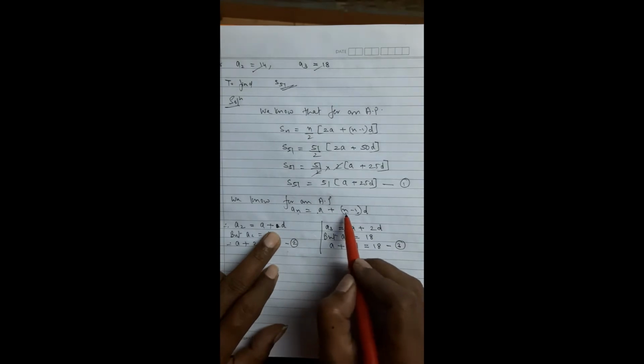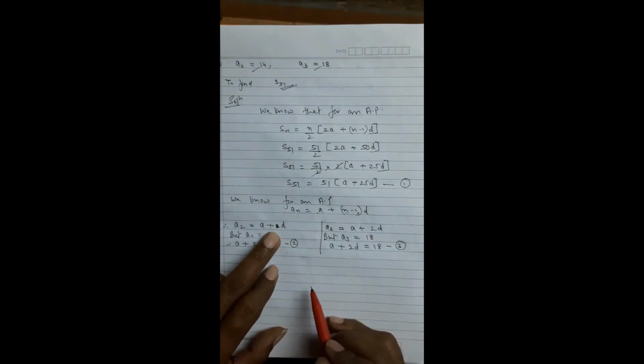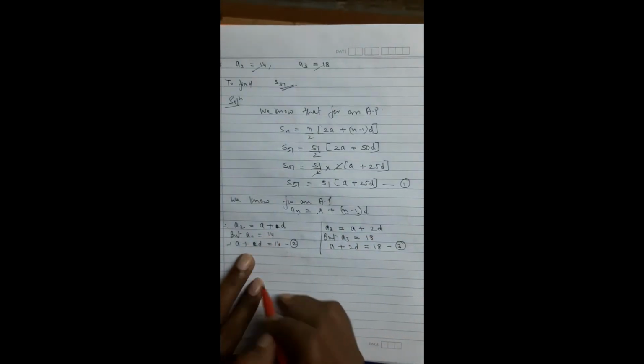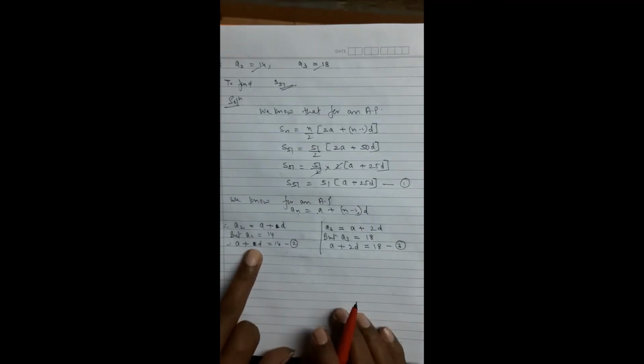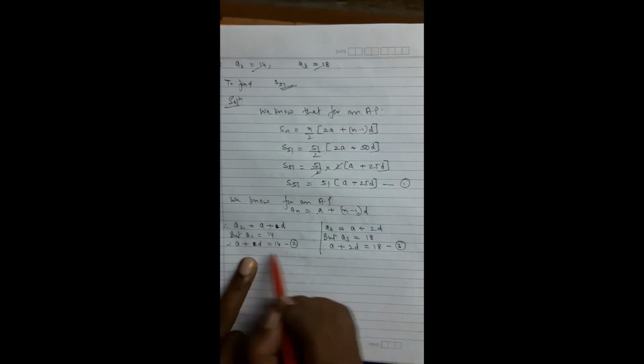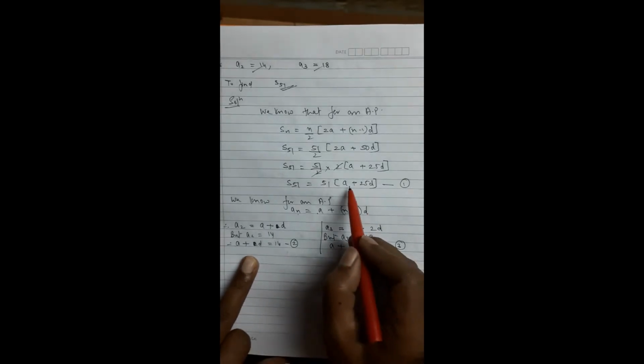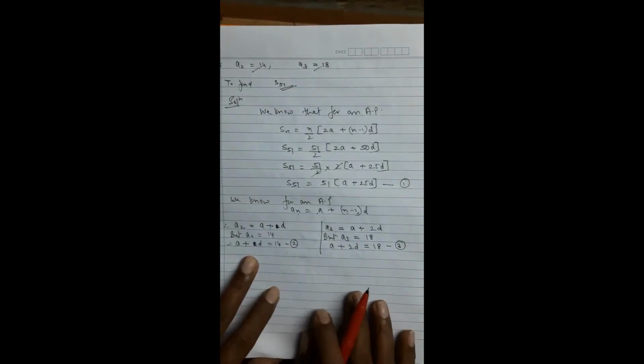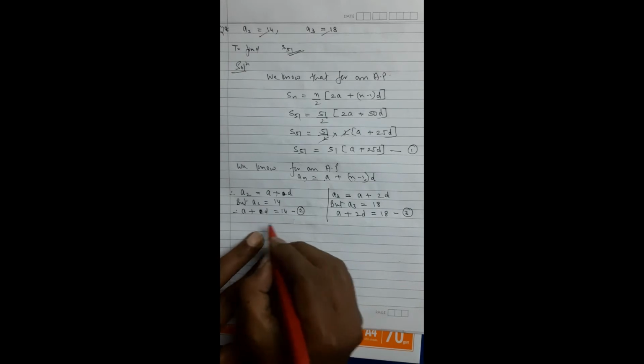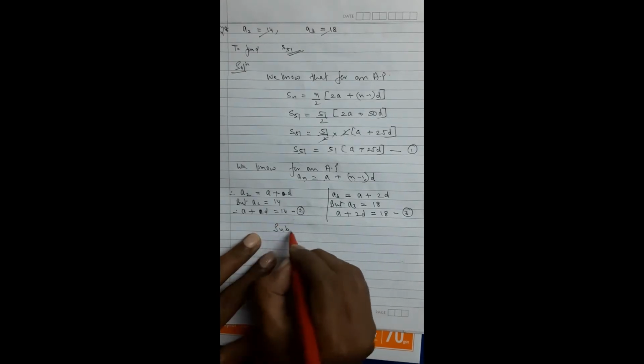A3 is equal to a plus 3 minus 1, 2d. This is a plus d is equal to 14. This is a plus 2d is equal to 18. If I add these two, I will get 2a plus 3d. Here I require a plus 25d. So there is no other go. I will just have to find a and d separately.